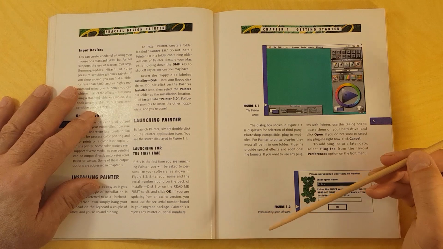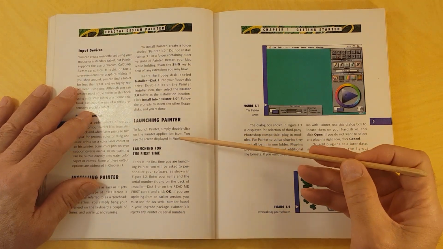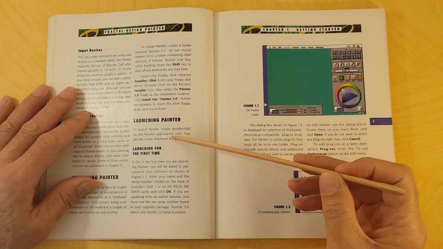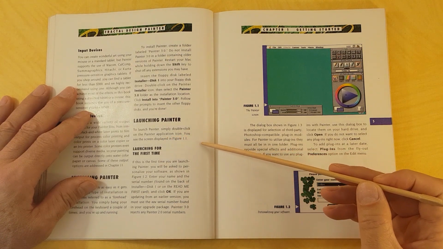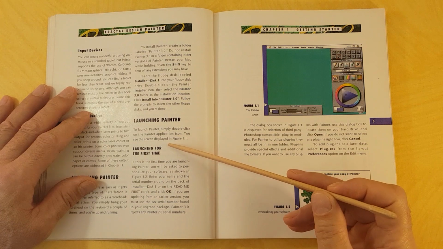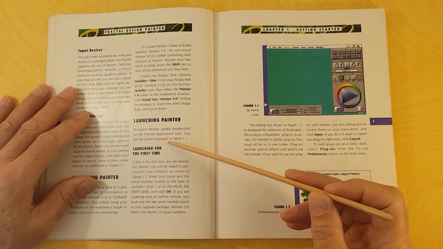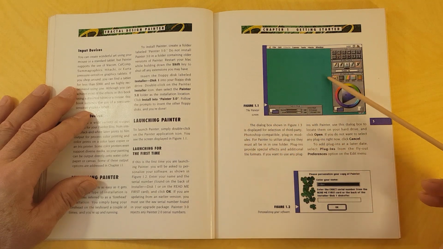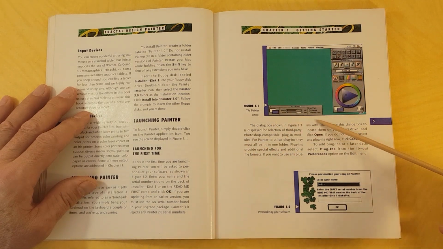Then we should launch the Painter. To launch it, you simply double click on the Painter application icon. You see the screen displayed in figure 1.1 here.